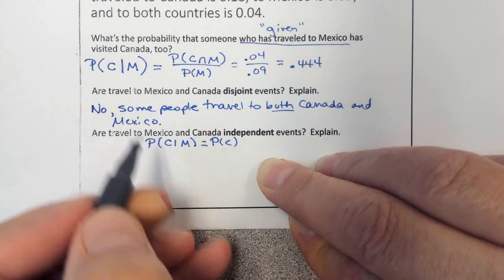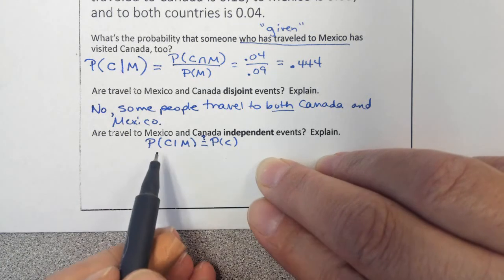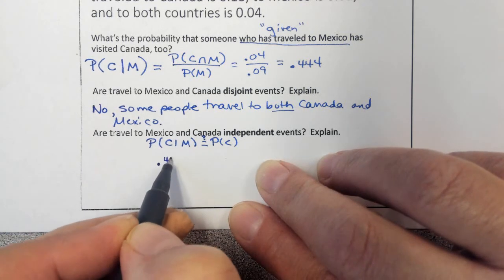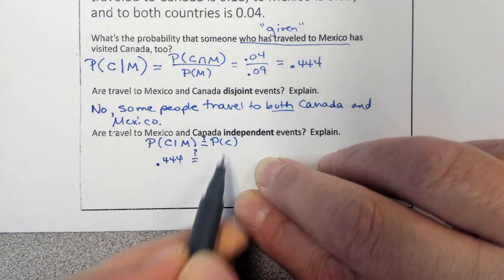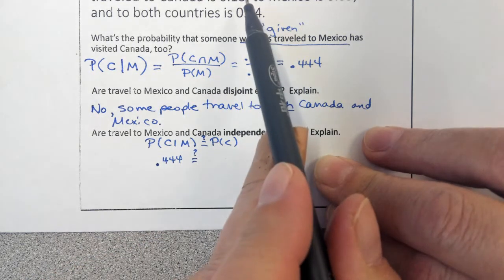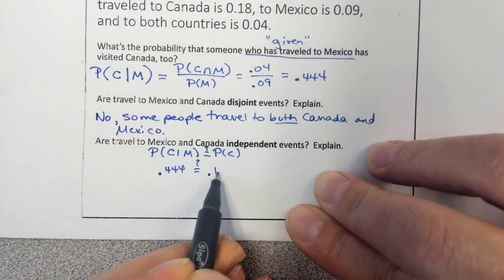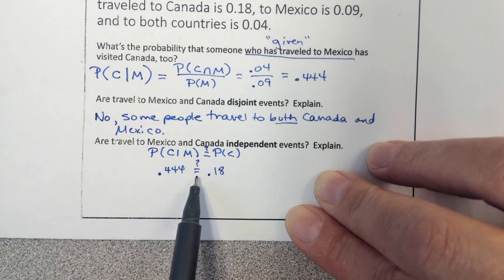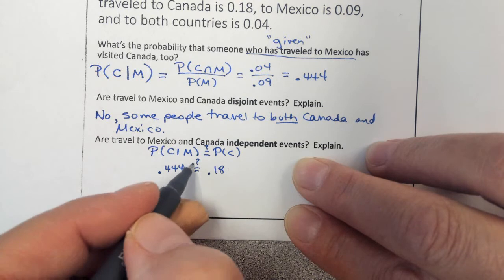Okay, so let's fill in some blanks. The question is, are these equal? So really there's a question mark there. Probability of Canada given Mexico we've already computed. That was 0.444. Is that equal to the probability of going to Canada? This is anybody who's gone to Canada, which is the entire 18% of Canada that we had back here. So 0.18 is the probability of going to Canada. Is 0.444 equal to 0.18? No, it's not. So those are not equal.